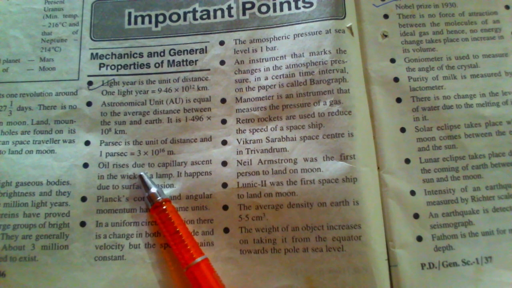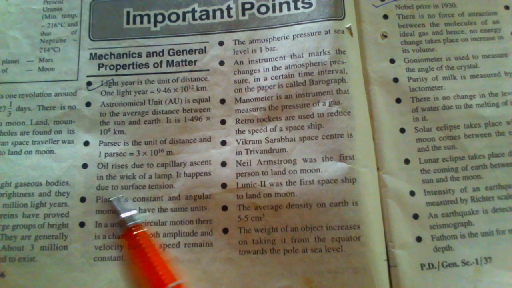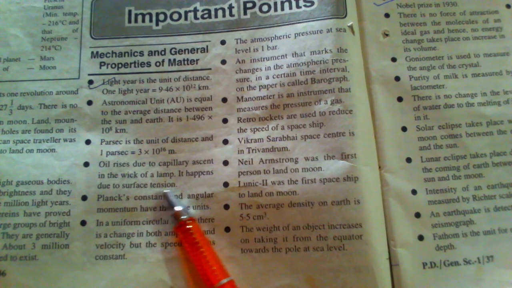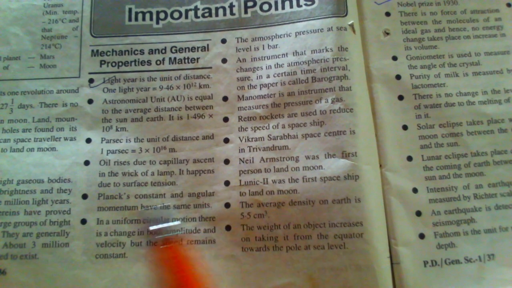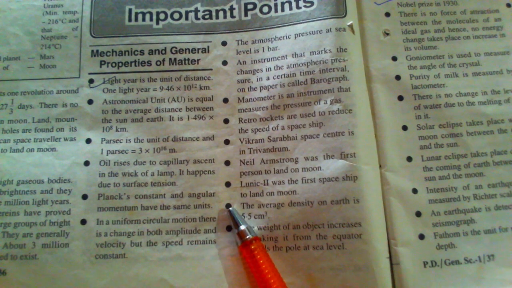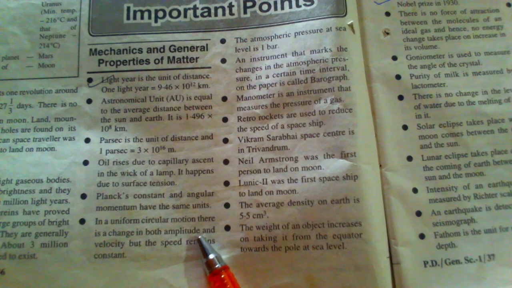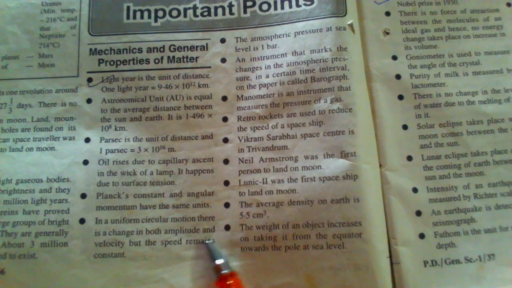Oil rises due to capillary ascent in the wick of a lamp. It happens due to surface tension. Planck's constant and angular momentum have the same units. In a uniform circular motion, there is a change in velocity, but the speed remains constant.